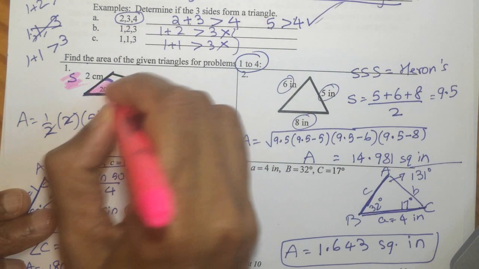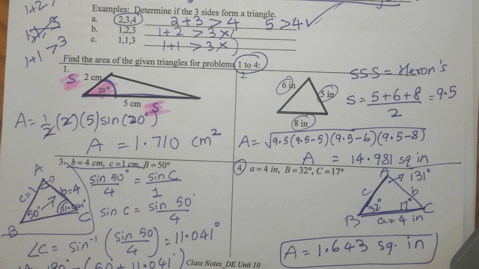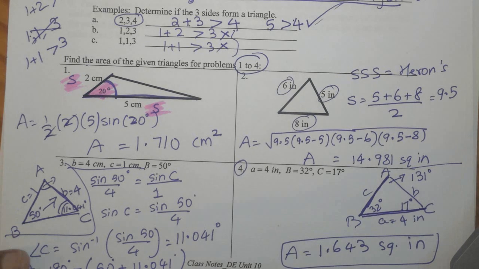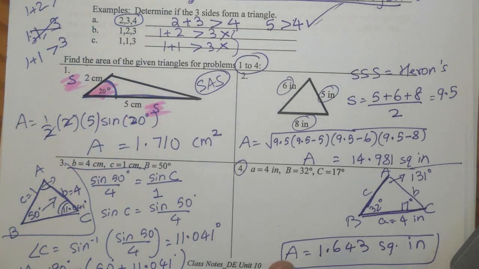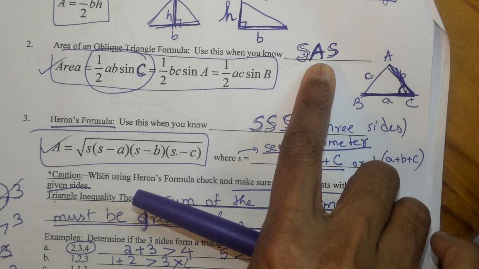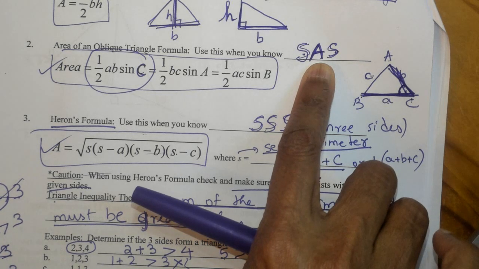and an angle in between. The angle is in between the two sides. Therefore, I have been given SAS. Therefore, I can use my first formula, which allows me to find the area when two sides and an included angle are given.